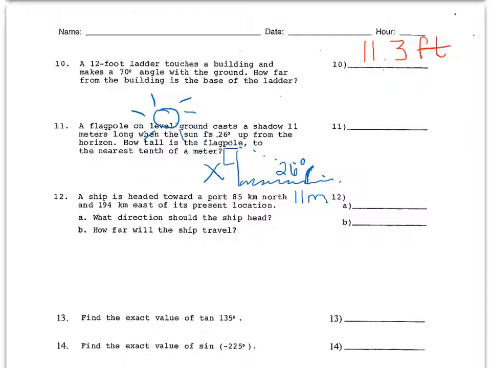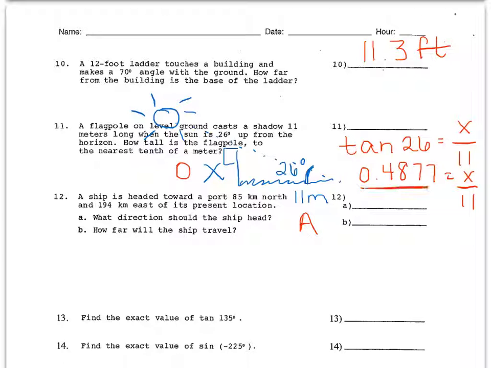So looking at my 26-degree angle, that X is the opposite side because it's directly across from the 26. And this side here would be my adjacent side. It's not the hypotenuse, so it has to be the adjacent. So O and A, that's TOA from SOHCAHTOA, otherwise known as tangent. So I would say tan of 26 is equal to opposite over adjacent, so that would be X over 11. From my calculator, tan of 26 is 0.4877 equals X over 11. Put this over 1 and cross multiply those two.